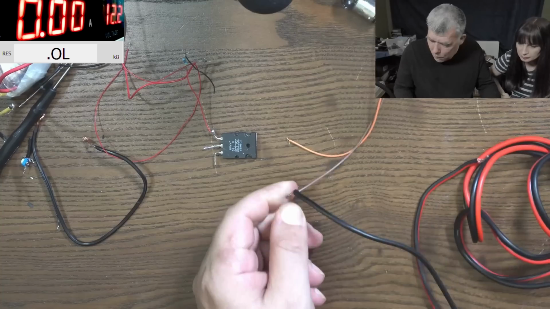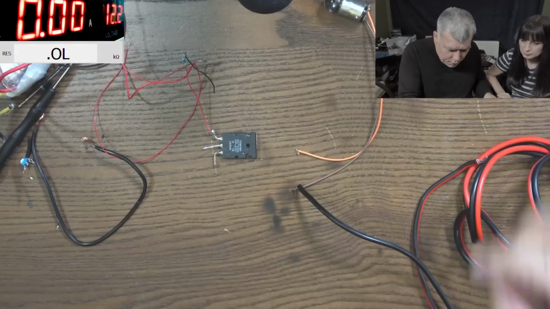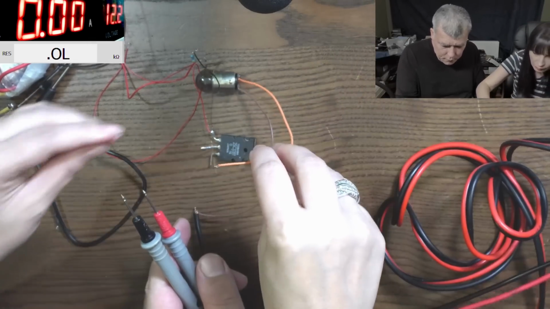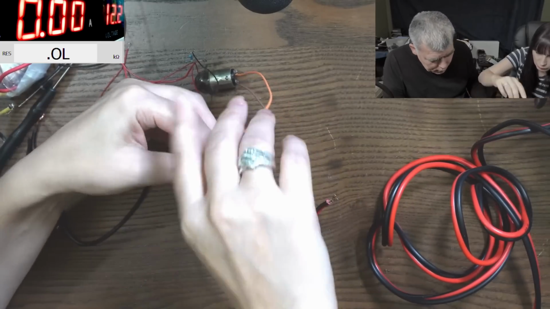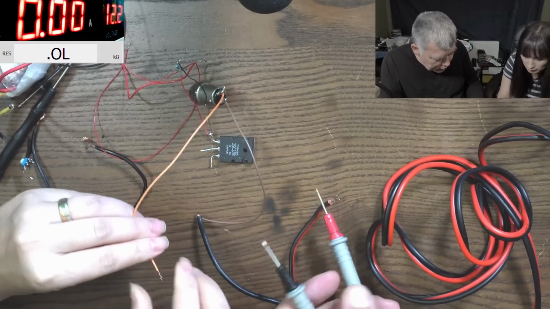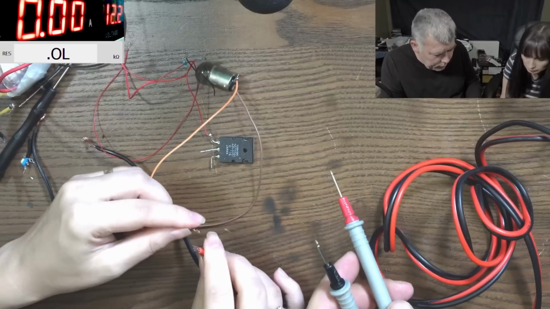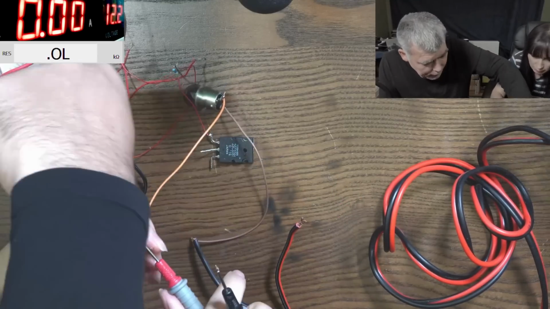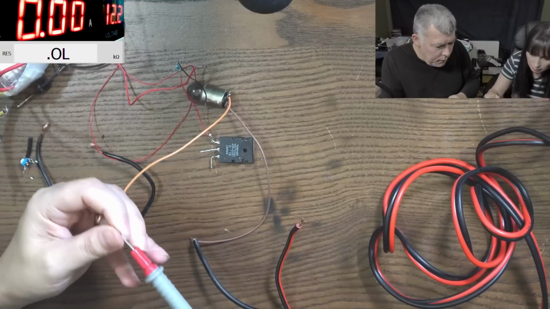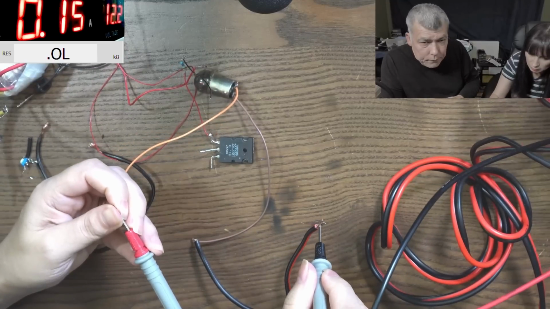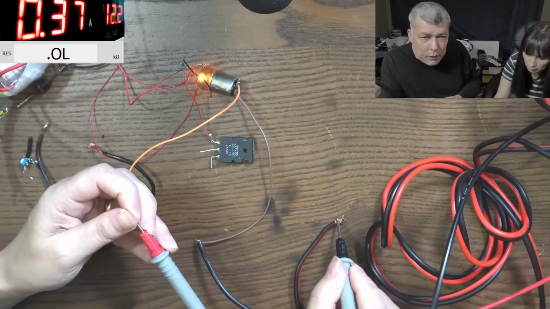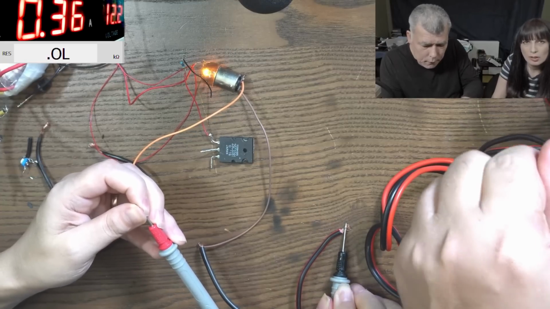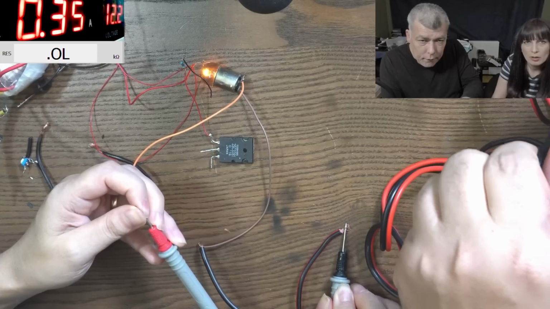And we have the power supply. Just hold the wires here and here. Where do you want me to hold the wire? Here and there. No, you need a power supply. Yeah, here and here. Okay, so what's the current? 360 milliamps. Okay.